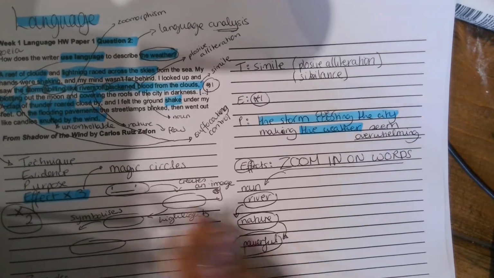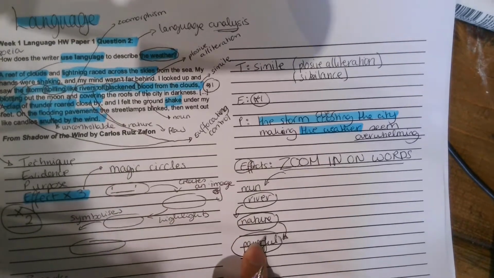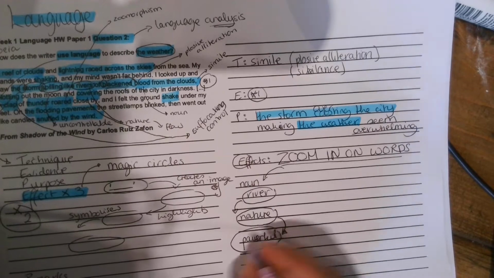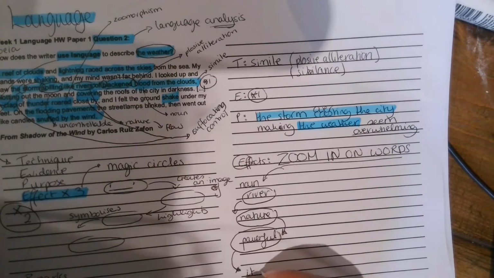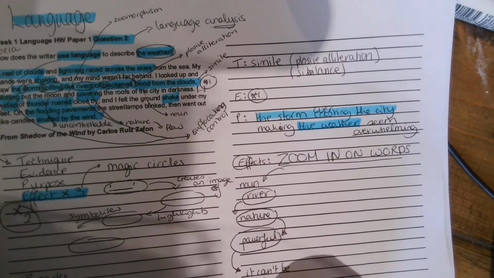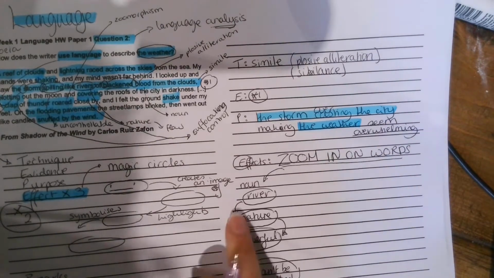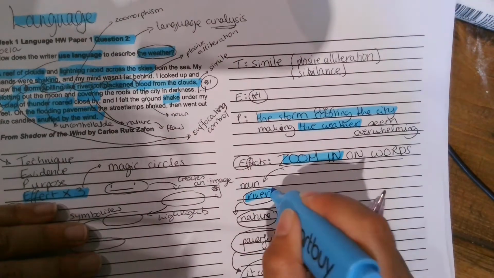It also creates an image of nature, highlighting the storm, the weather is powerful, nature powerful, and if something is powerful, it can't be controlled. So that's my quote number 1, that's my zoom in on the rivers.